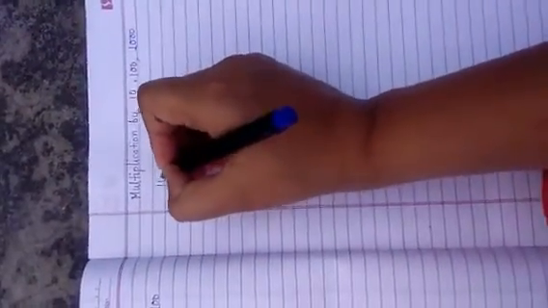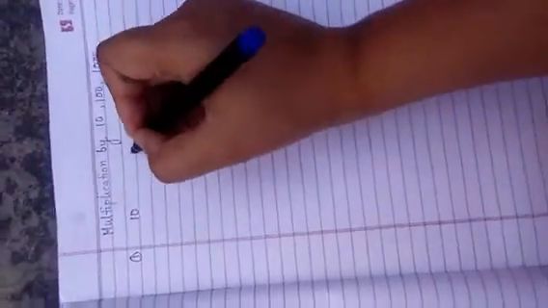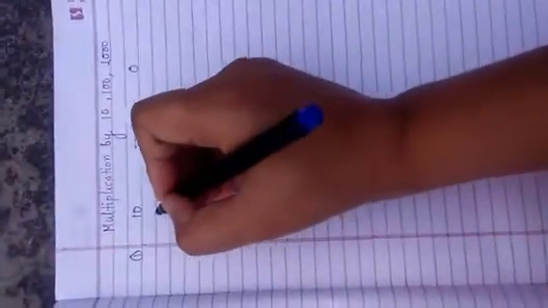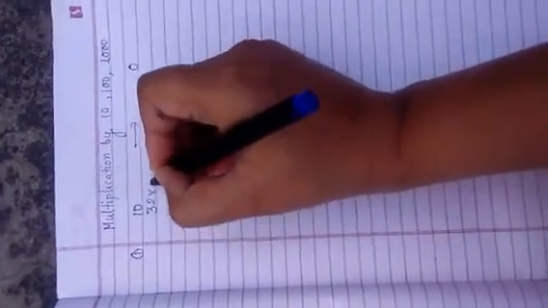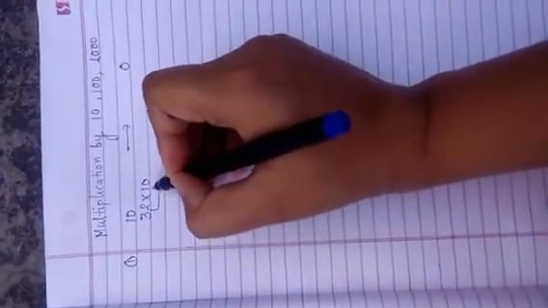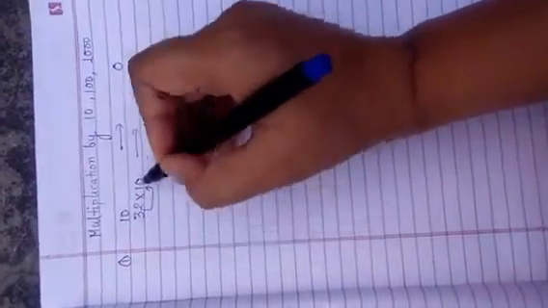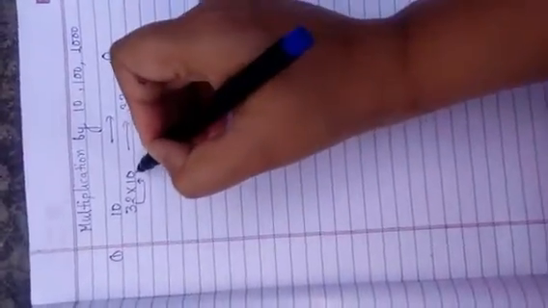The next topic is multiplication by 10. It is a very simple property. If a number is multiplied by 10, you write that number and put a 0 after it. Let us take an example. Suppose 32 multiplied by 10: 32 multiplied by 1 gives 32, and here is only one 0.